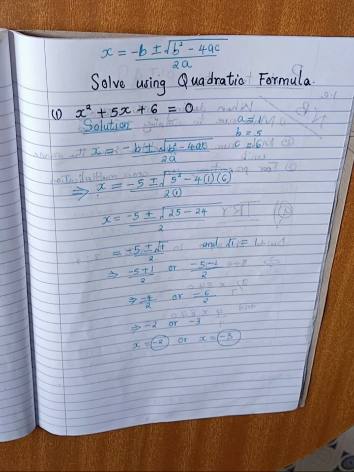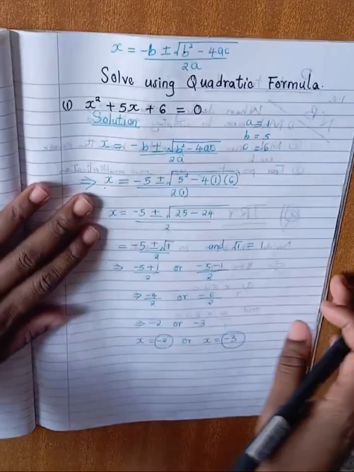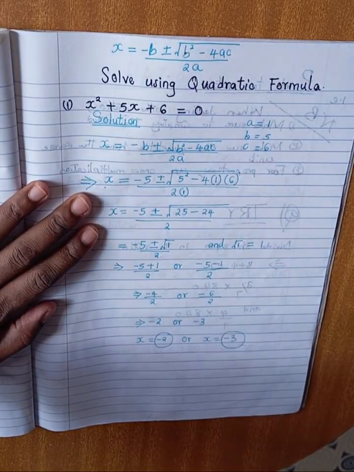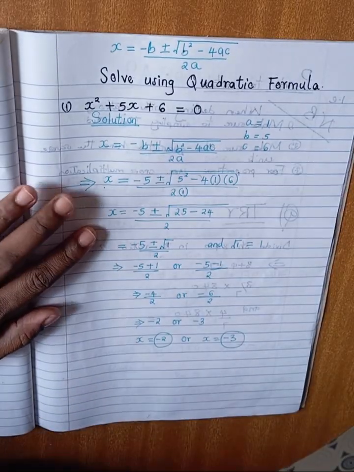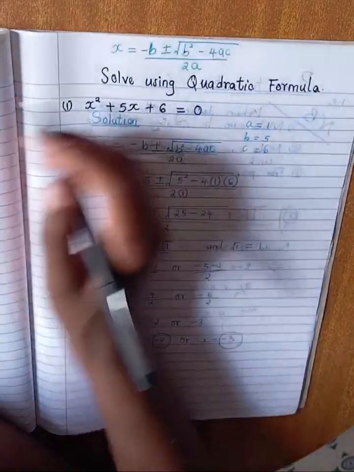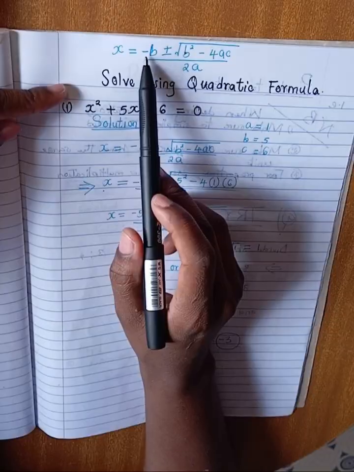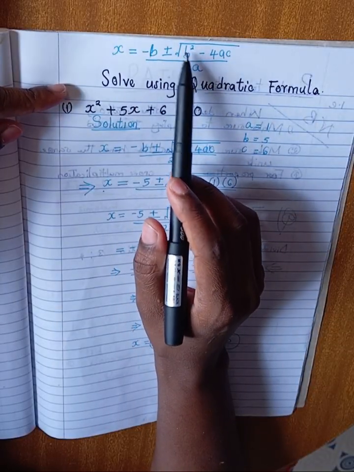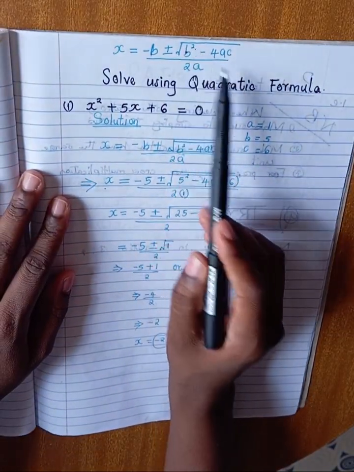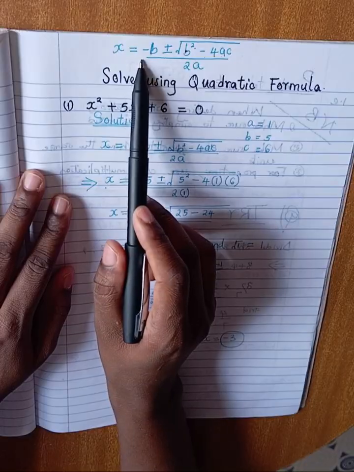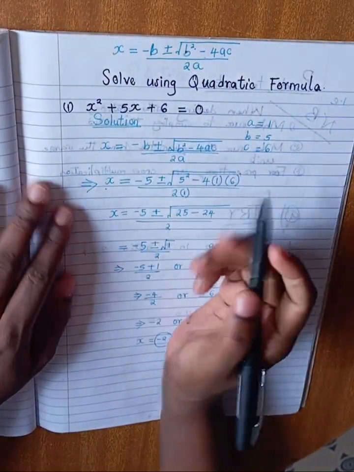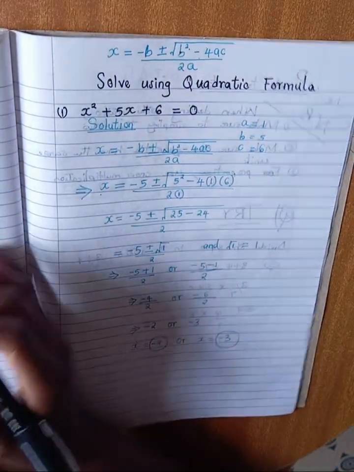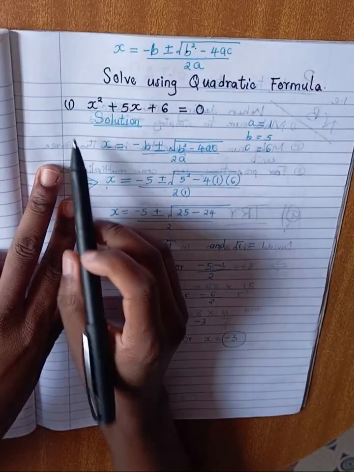Hello, today we shall be solving questions involving the quadratic formula. And on the quadratic formula, this is the formula we will be using: x is equal to negative b plus or minus the square root of b squared minus 4ac, all over 2a. So, for this, we shall start with example number 1, which is this.